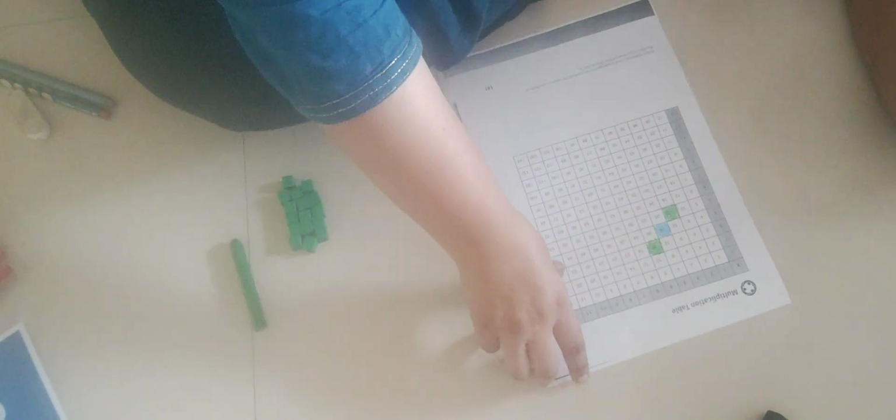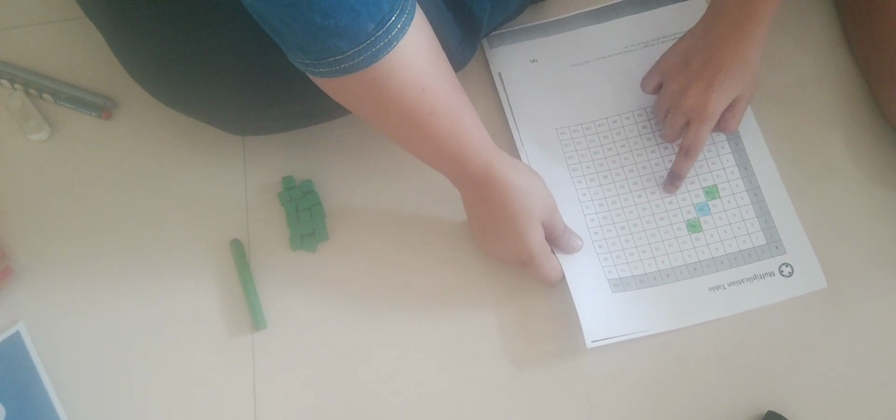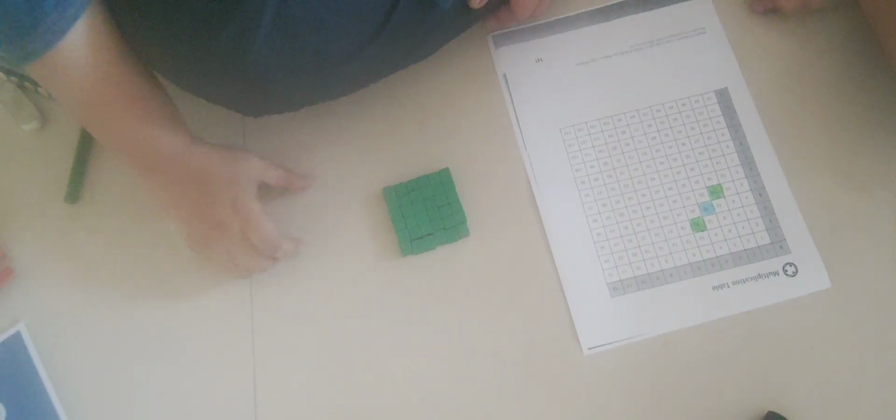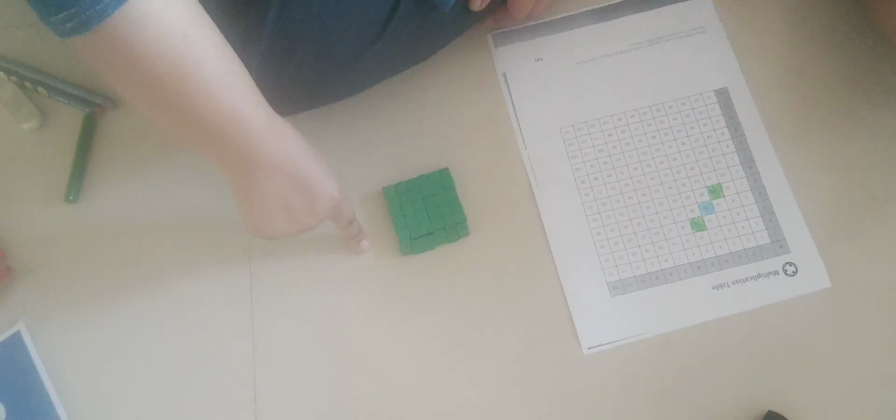Okay. Do you want to pick another square number, Shriram? I did 16, right? Do you want to pick another number? 36. Okay, we'll do 36. Now we have 6 by 6, 36.